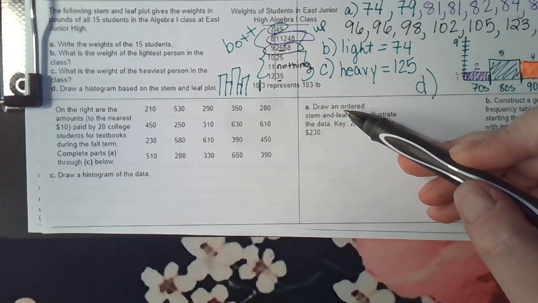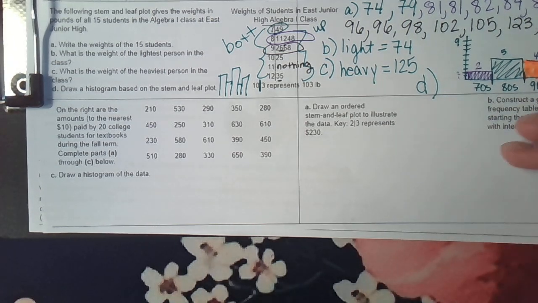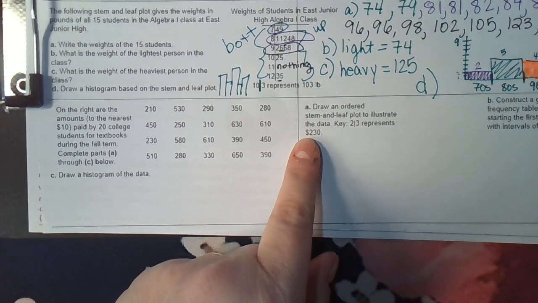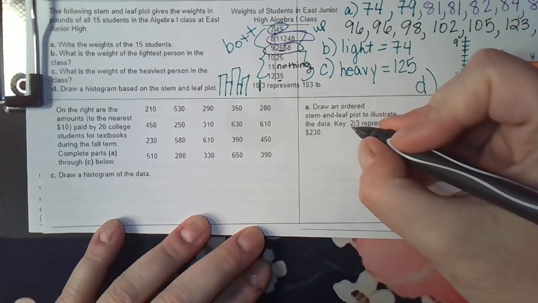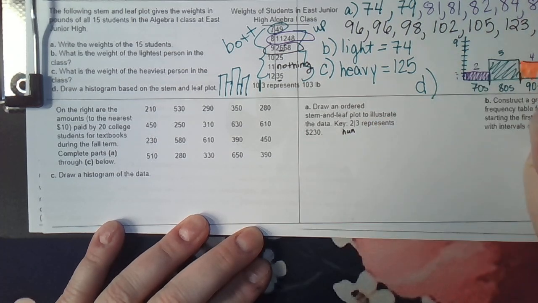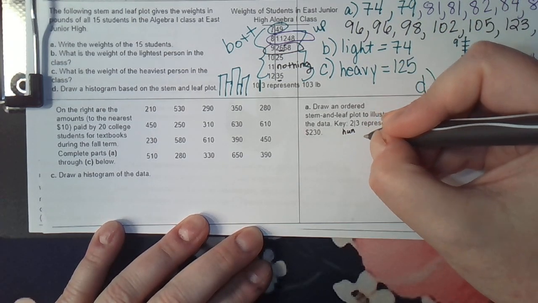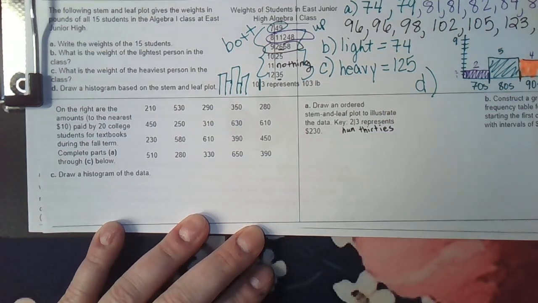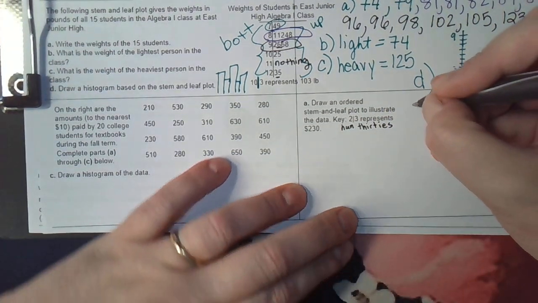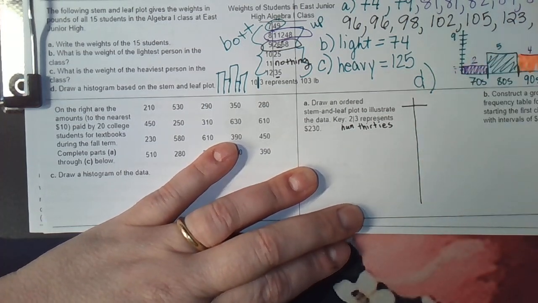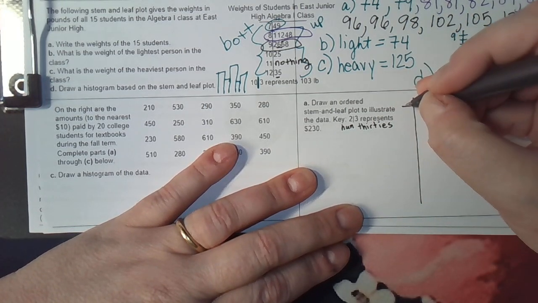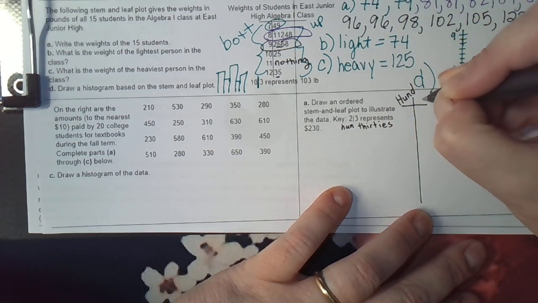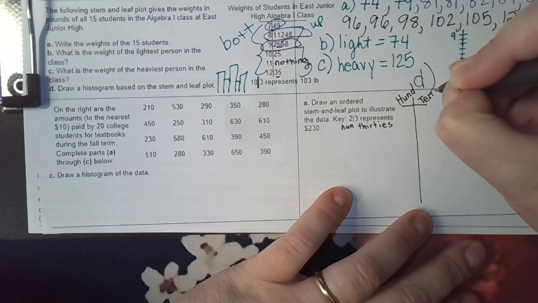Part A says draw an ordered stem and leaf plot to illustrate the data. 2 bar 3 represents 230. So this time the 2 is the hundreds and the 3 is the 30s, like the 10s spot. Okay, so let's make a T-chart. On the left is going to be the hundreds. On the right is going to be the tens.